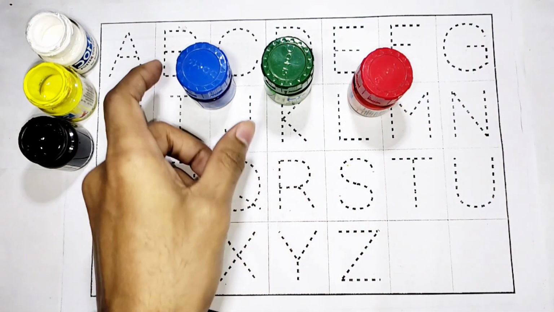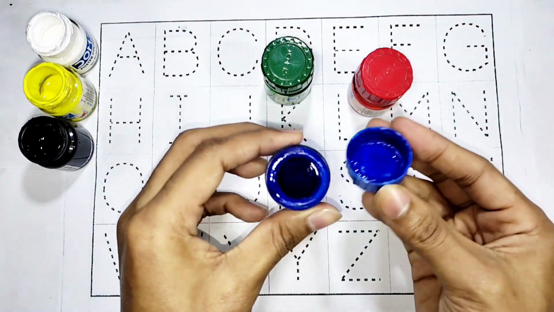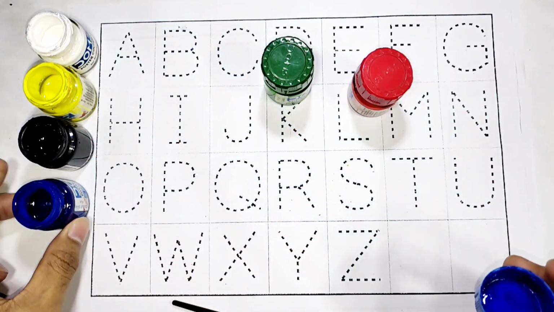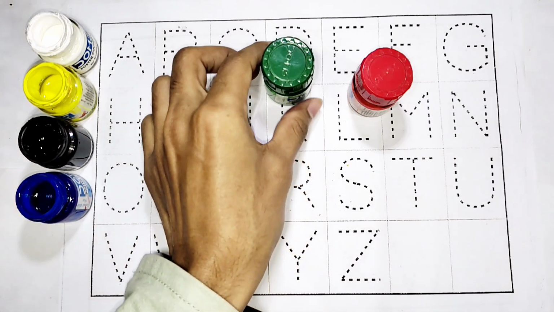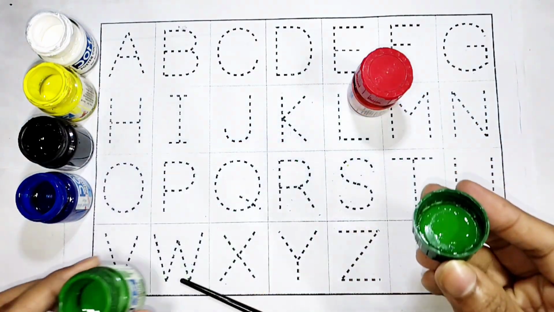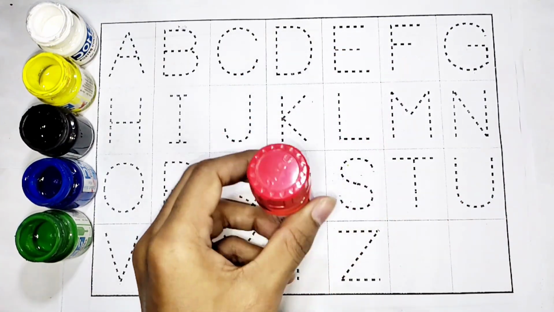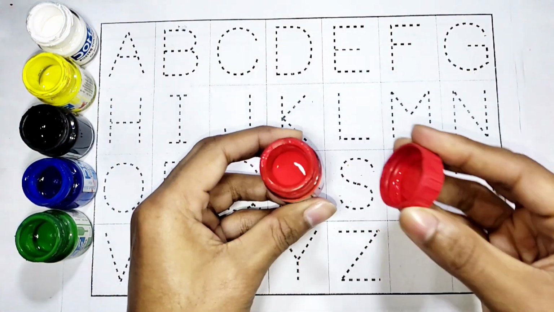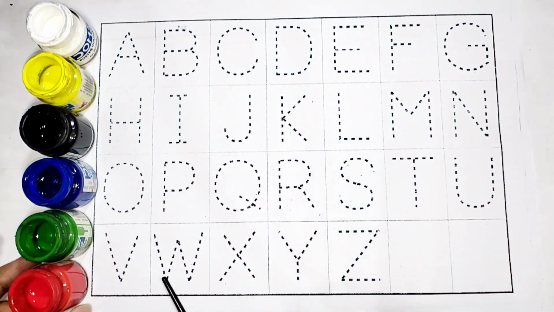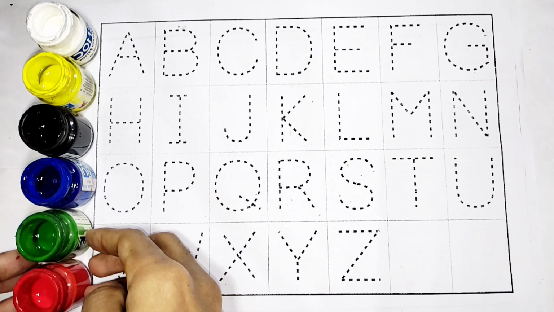And the next one is blue color. Now we're opening the color of blue. And the next one is green. The color of green. The last one is red color. The color of red.